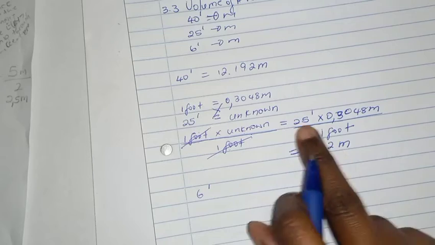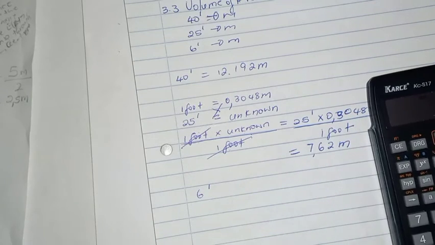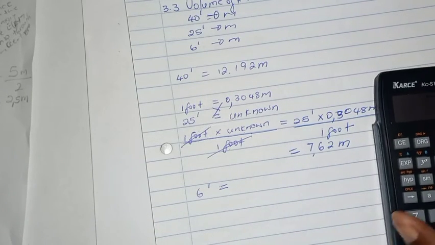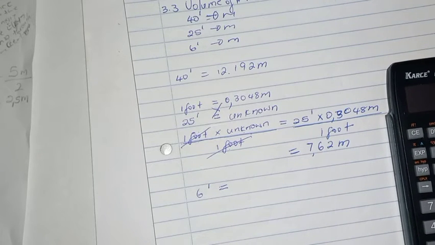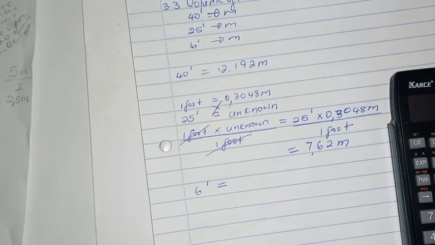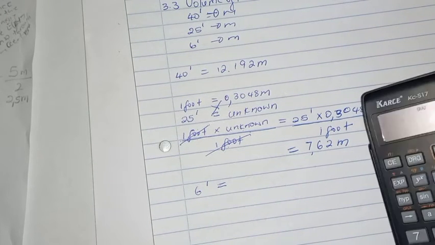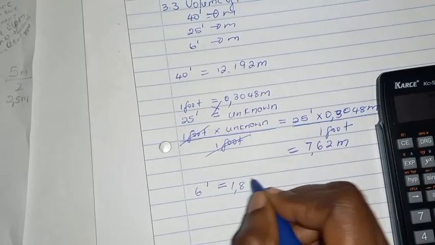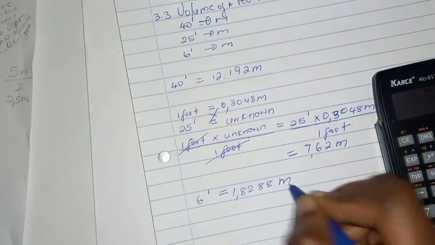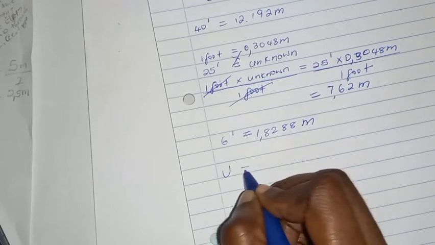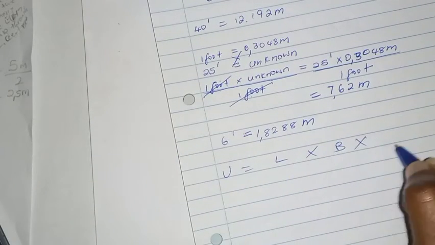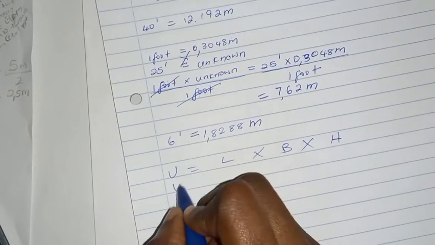Okay, so next step is 6 feet. I already know that I have to multiply it by 0.3048, so I'm just not going to do the calculation here. If you're afraid you're going to make a mistake, then you do it. So 1.8288 meters, right? Now we can calculate the volume, which is equal to length times breadth times height, right?